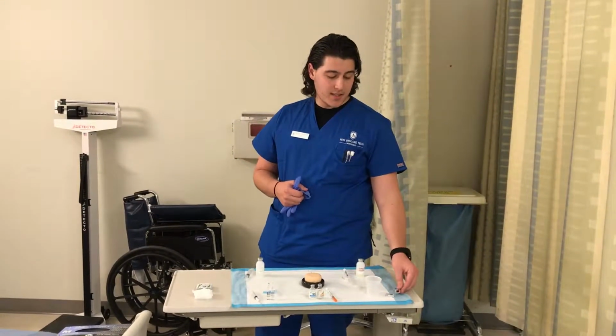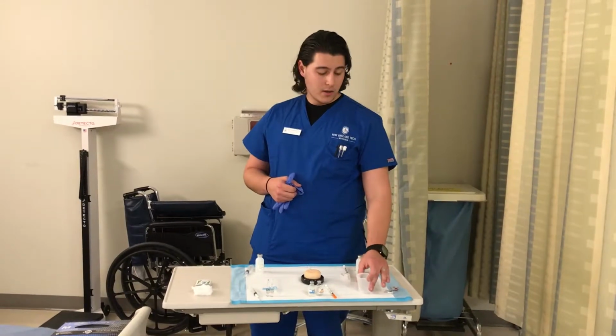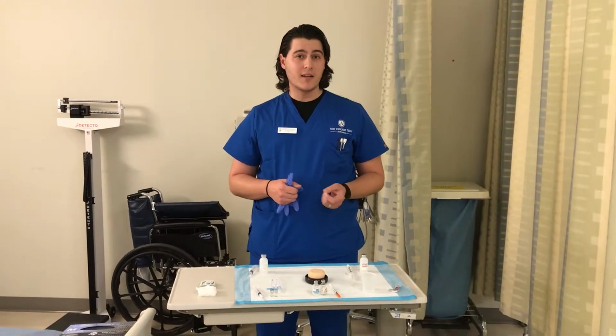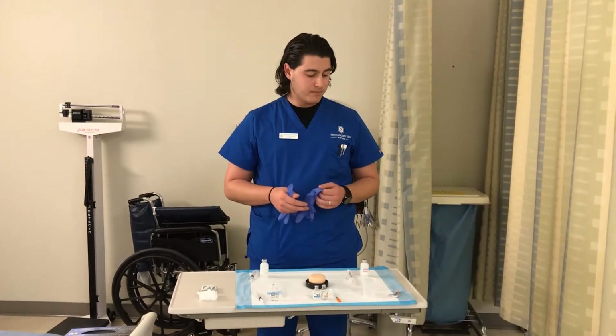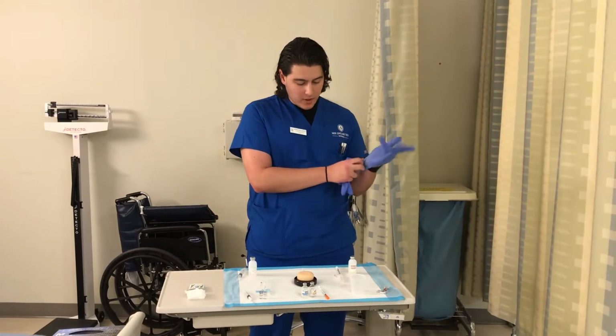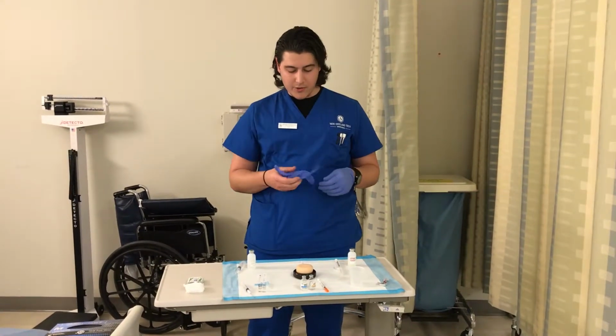So the best thing to do with these is either encourage the patient to take it with water, or if they don't need it, just take it as it is. You always want to check for pocketing and make sure you give pills 1 at a time. So the next type I will talk about will be the intradermal.